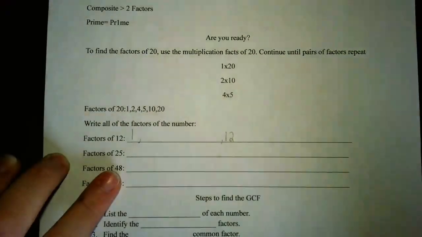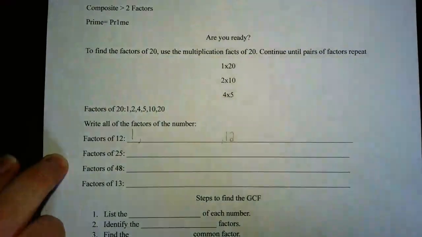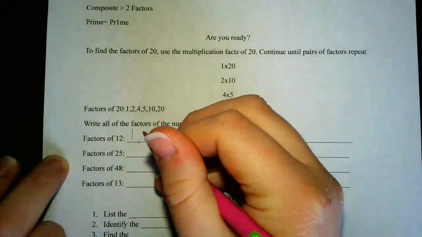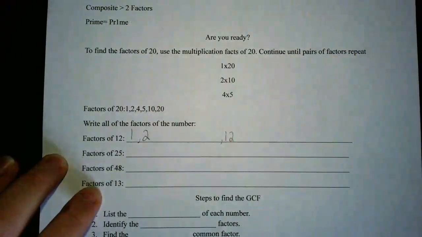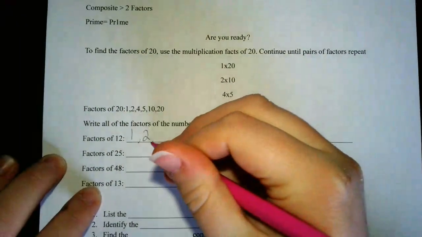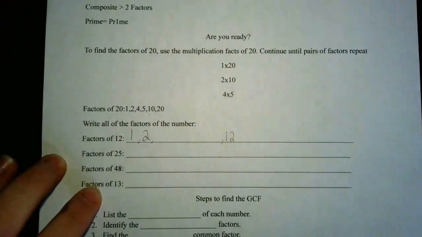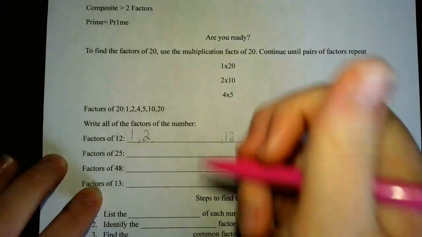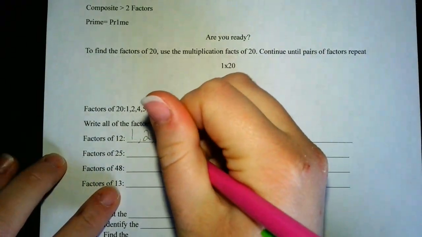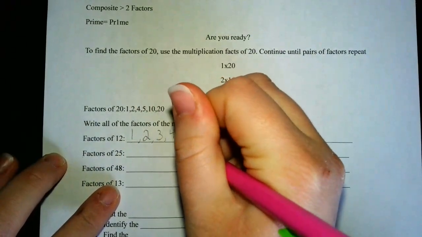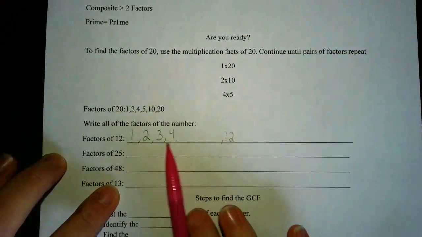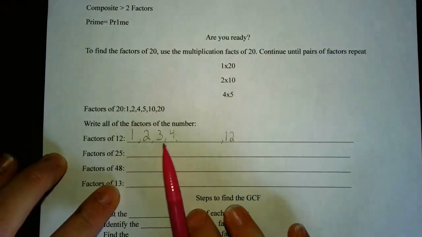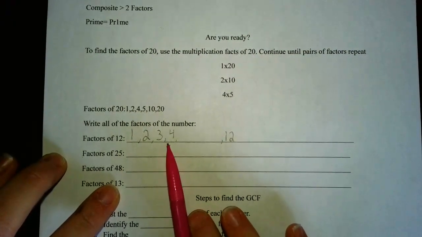So then you move on. Can 2 be multiplied by something to get you 12? Yes, it would be 2. 3. Does 3 have a number that it multiplies with to give you 12? 3 times 4 gives you 12. So 3 and 4, that's repeated. So you know there are no more factors because its pair is the next number.